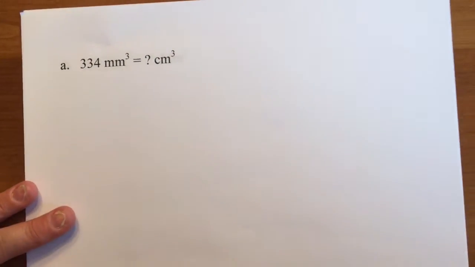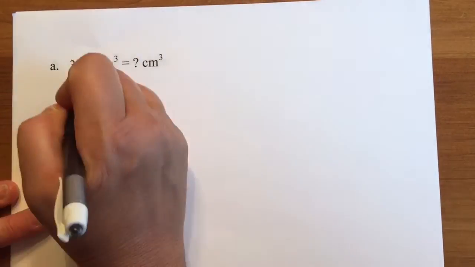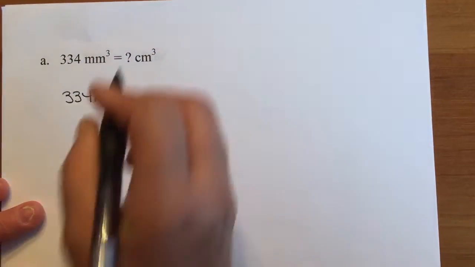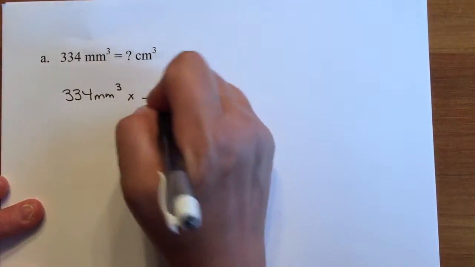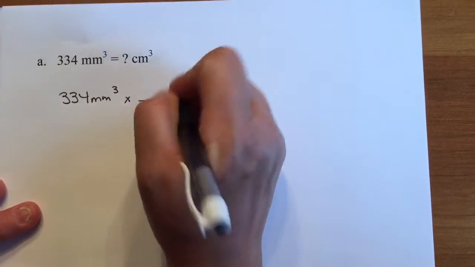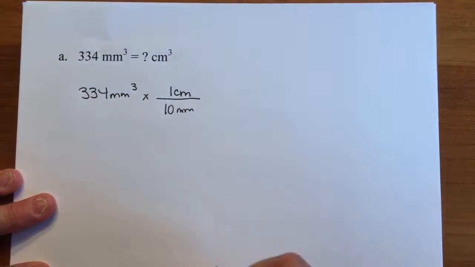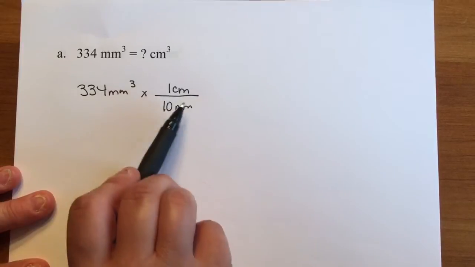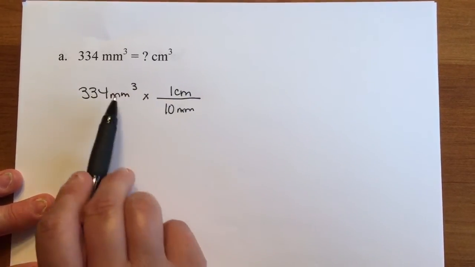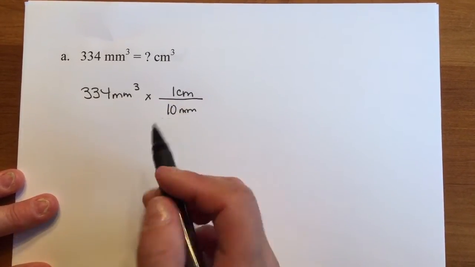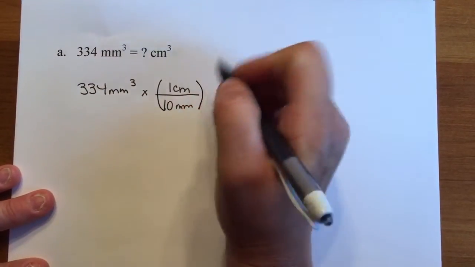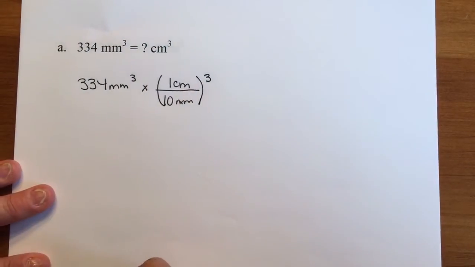Okay, let's look at the first example. We have 334 millimeters cubed, and we want to convert it into centimeters cubed. So we start with 334 millimeters cubed. We know that there are 10 millimeters in 1 centimeter. Well, we want centimeters cubed. We do not have centimeters cubed and we do not have millimeters cubed. So in order to get to centimeters cubed and to cube the millimeters, we're going to cube this entire term.